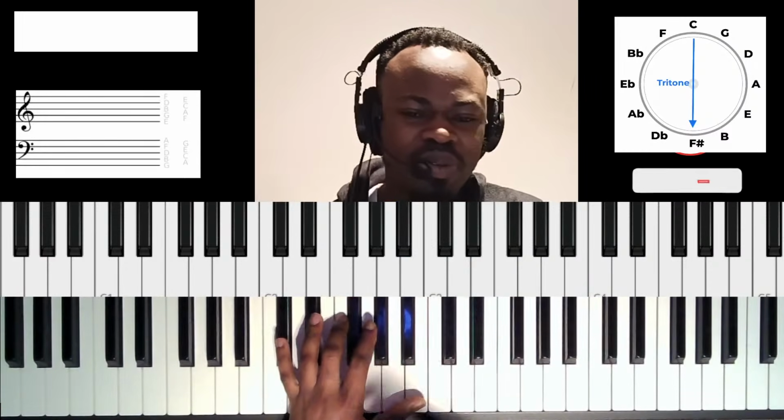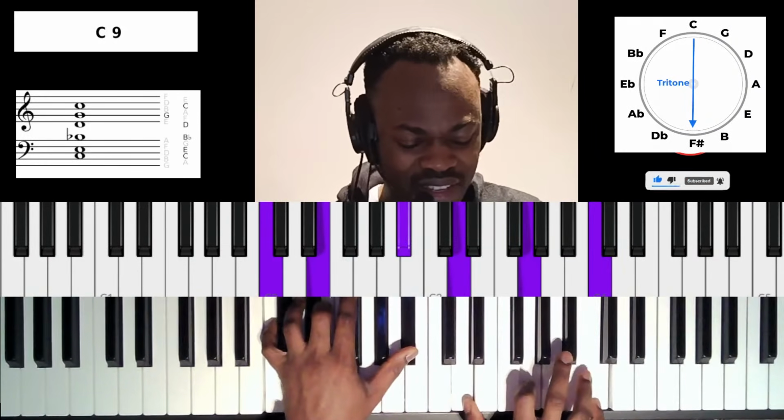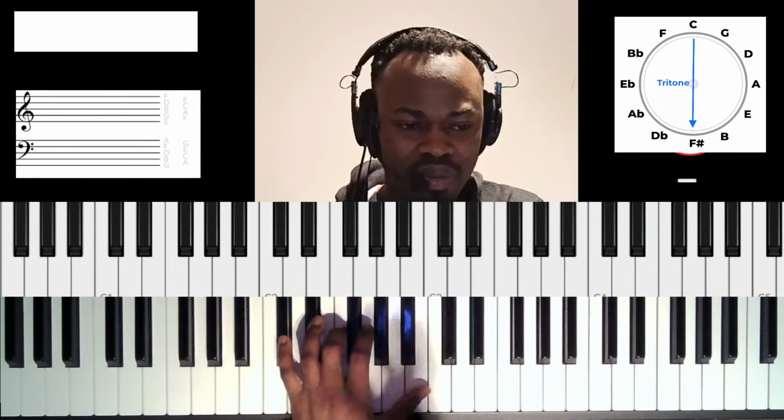Okay, so I'm just trying to play around with some of the melodies, but my dominant movement on the left will be the same.